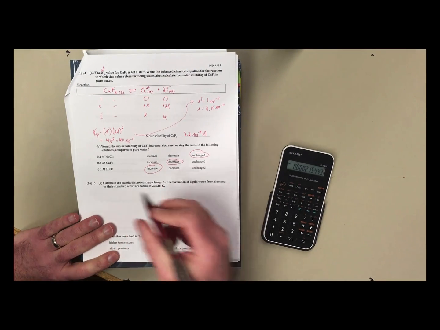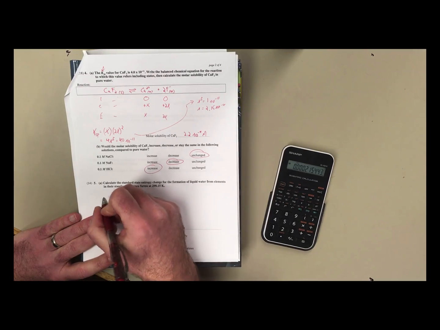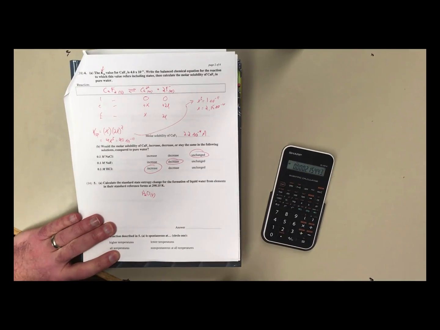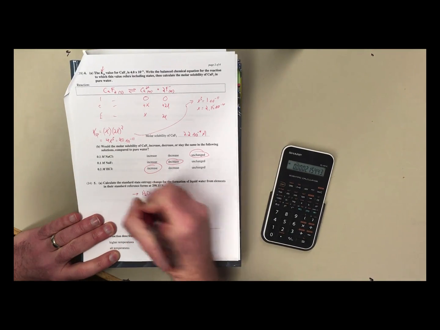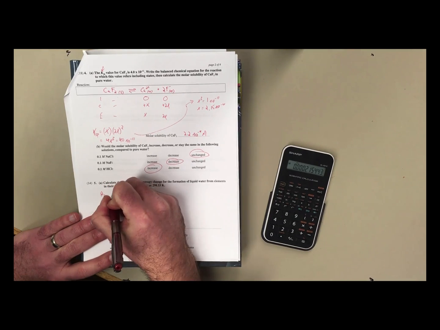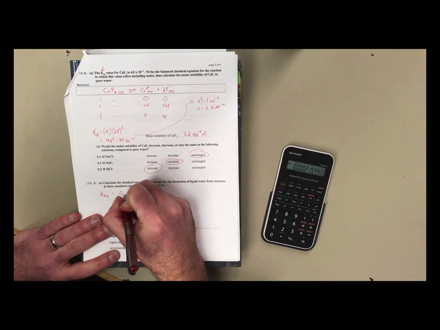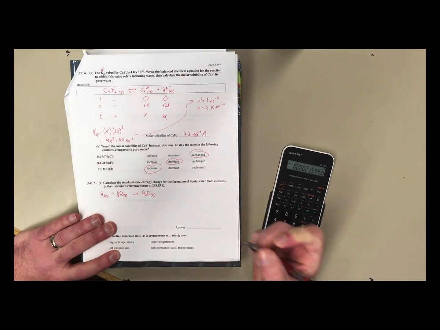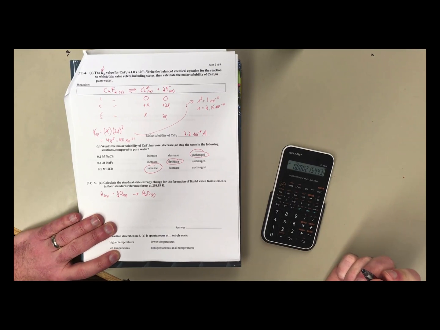All right, calculate the standard state entropy change for the formation of liquid water from elements in their standard reference forms at 298 K. So liquid water is our product, and the reference form of hydrogen is H2 gas, and the reference form of oxygen is O2 gas, and so then we just need to correct the stoichiometry by multiplying that by 1/2.